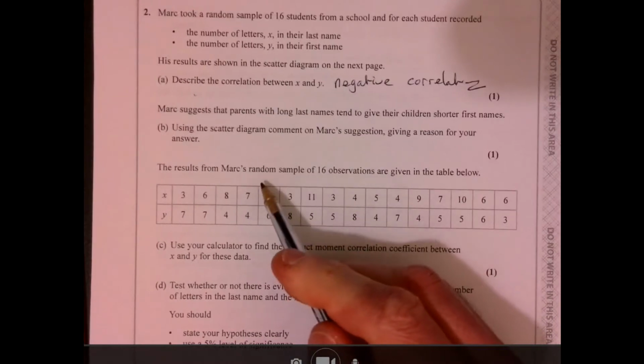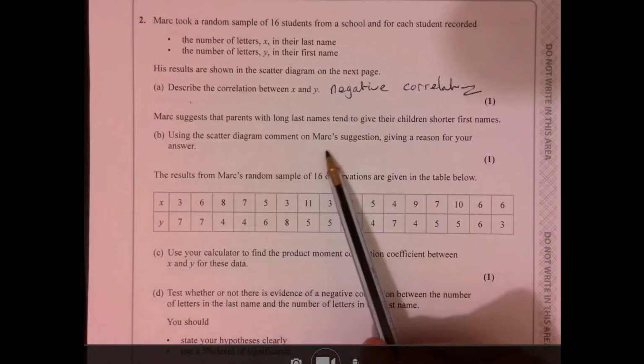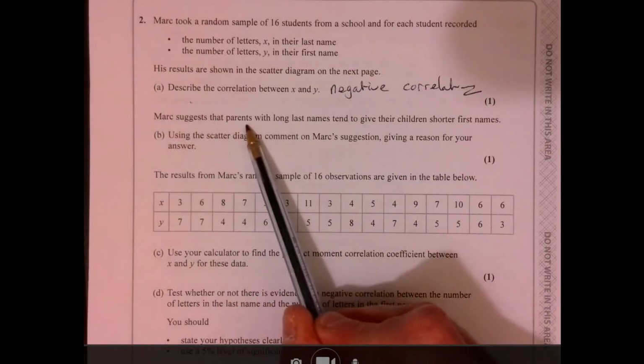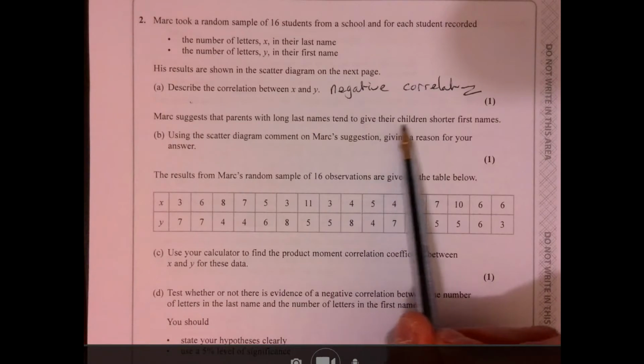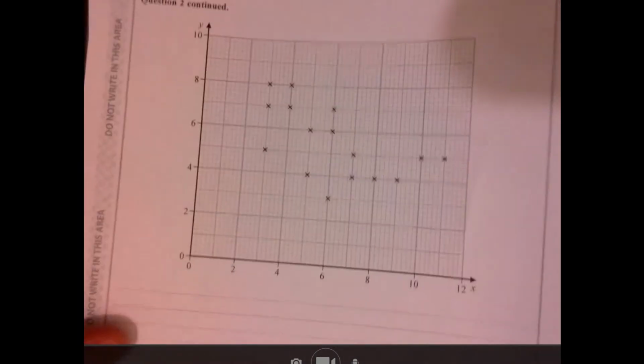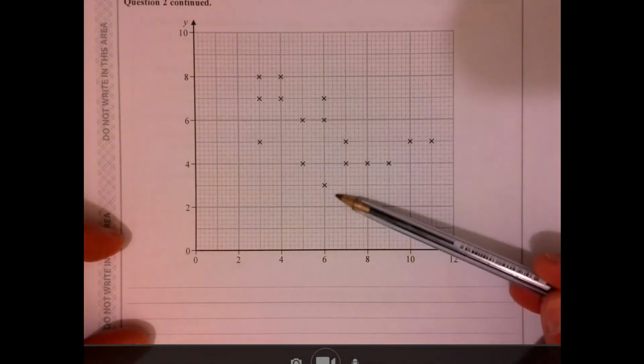And then on part B, it says, using the scatter diagram, comment on Mark's suggestion, giving a reason for your answers. Remember, he suggested that parents with long last names tend to give their children shorter first names. Well, that kind of makes sense, doesn't it? Again, let's have another quick look. So we've got a longer last name, these ones are shorter.